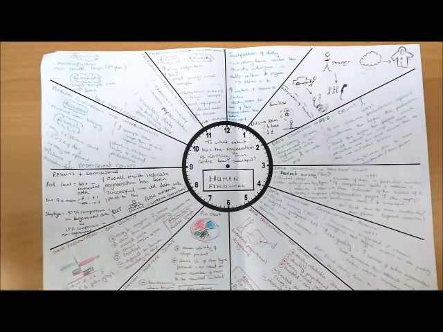So what we're going to look at here is kind of like a revision clock that's designed to help us with answering questions on our human fieldwork investigation that we did. And it's really important to remember in that paper 3, half of it will be on pre-release and half of it will be on fieldwork.